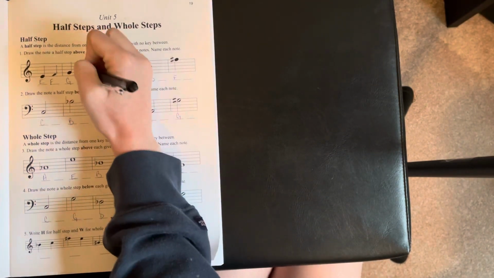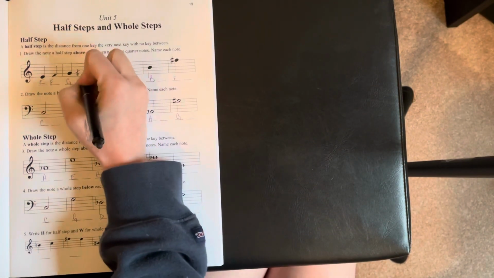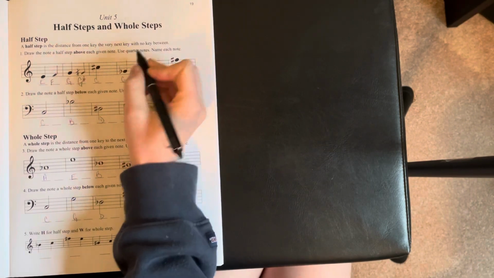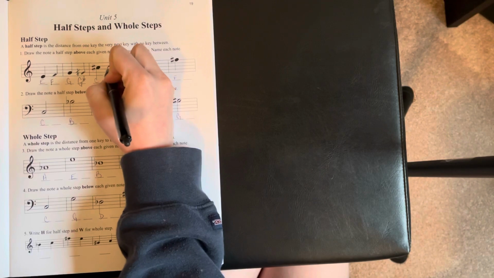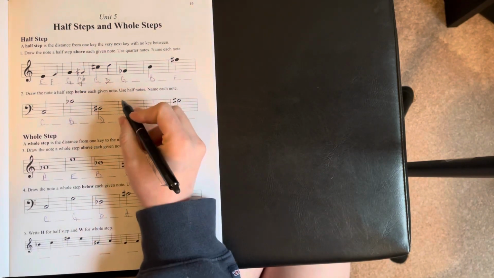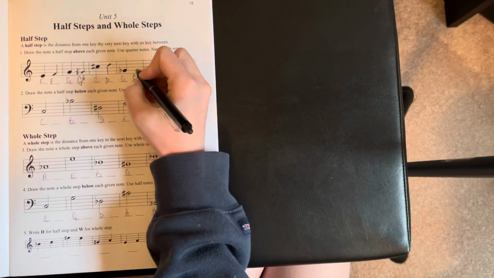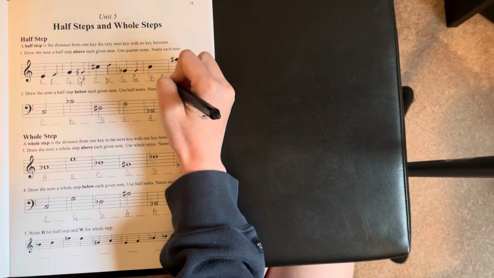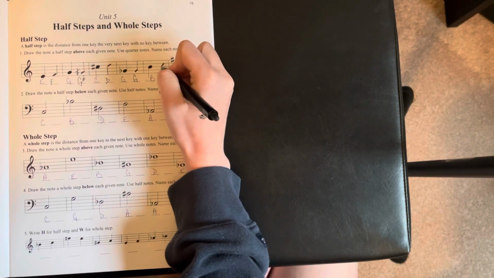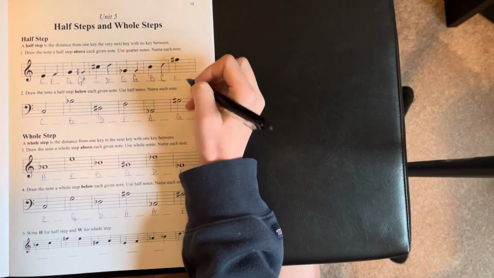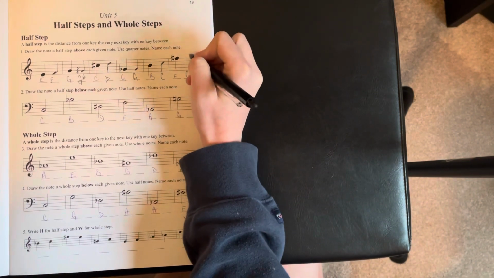So a half step up from G is going to be G sharp. A half step up from C sharp is going to be D. A half step up from G flat is going to be G. A half step up from B is going to be C, and that's one of those weird ones again where we have to double check it on the piano maybe. A half step up from F sharp is going to be G.